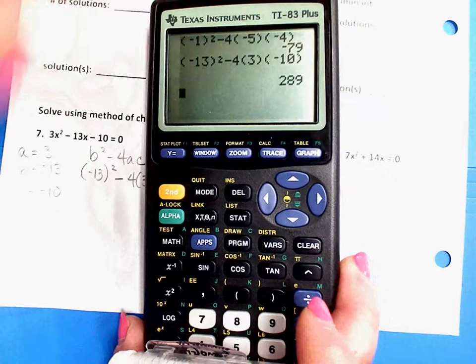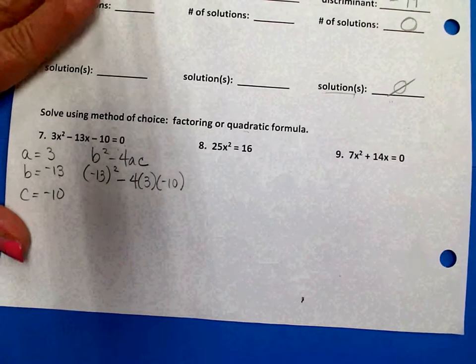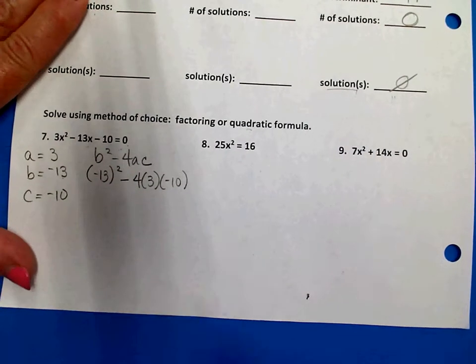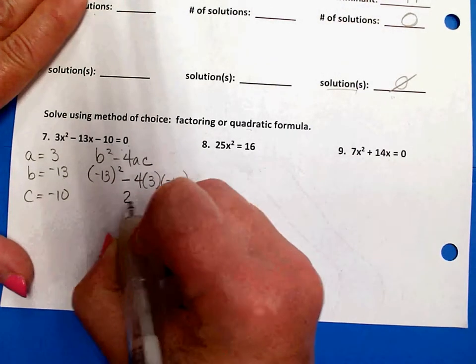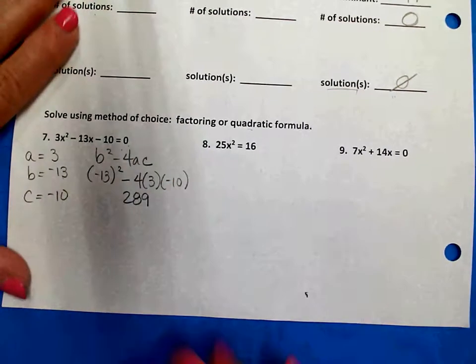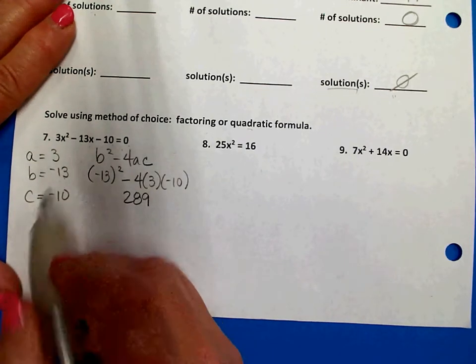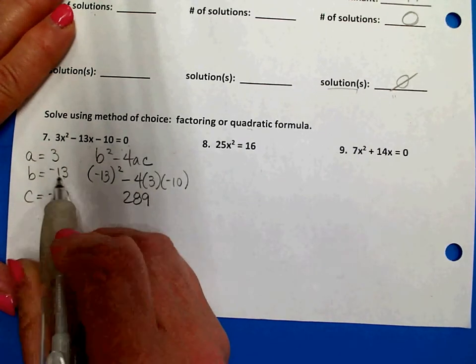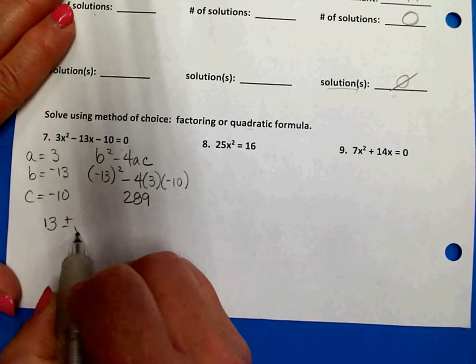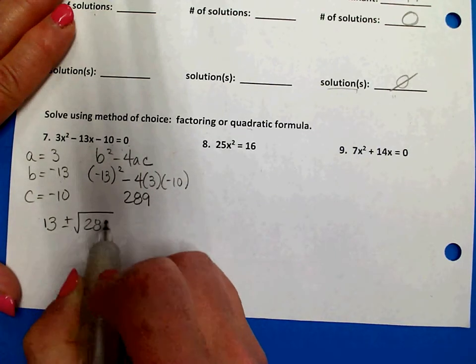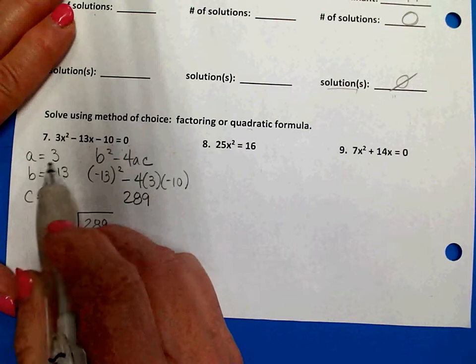So I know I'm going to get 2 real solutions since my discriminant is positive. So this is all 289. So now the rest of the quadratic formula. Negative b means I'll use the positive value of b since it's already negative, plus or minus the square root of 289 over 2 times a.